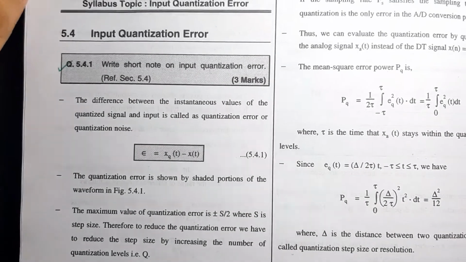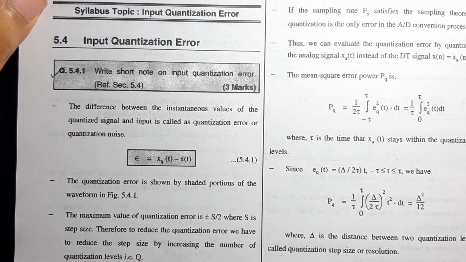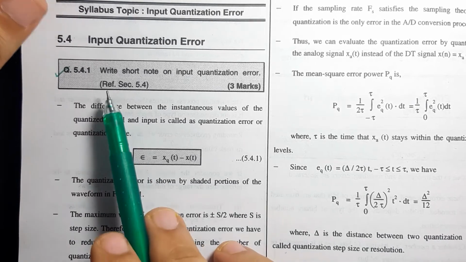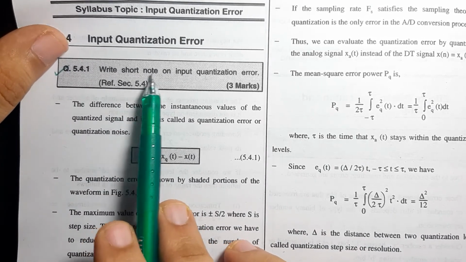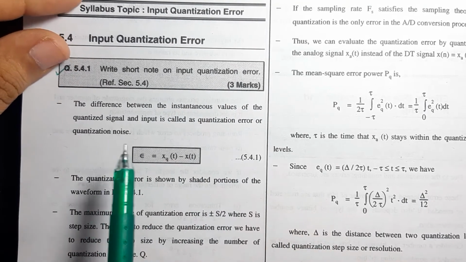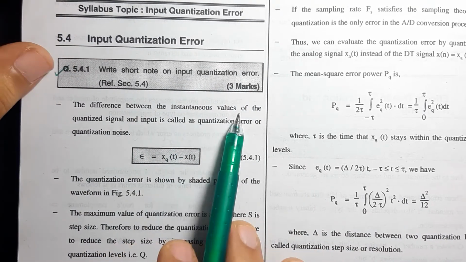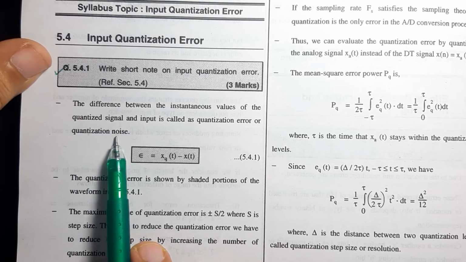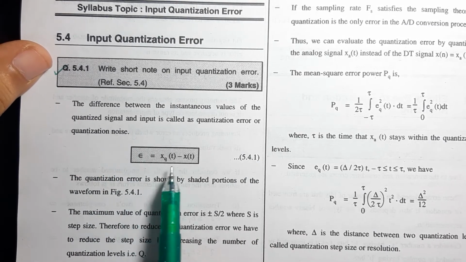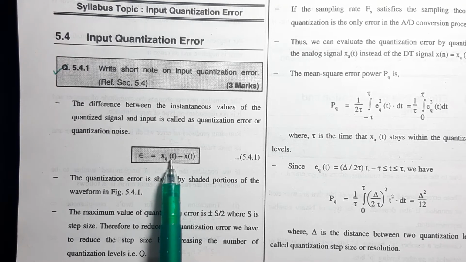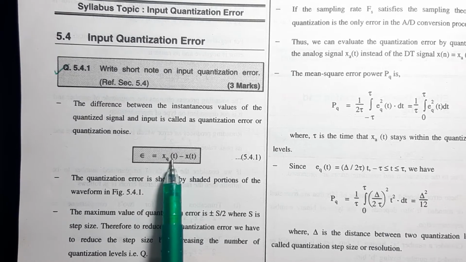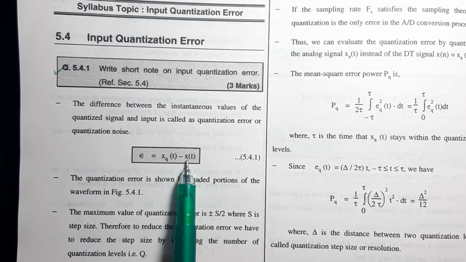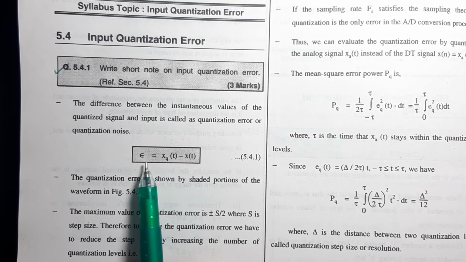Now we'll proceed further. The next topic is called input quantization error. The question is being asked in such a way: write a short note on input quantization error. The difference between the instantaneous values of the quantized signal and the input is called quantization error or quantization noise. Now, sigma is given as xq of t minus x of t, wherein xq of t is nothing but your quantized signal or the quantized value, yani nazdiki value of the original signal, and here is your original signal. The difference between them is called the input quantization error. That is the one represented by ripple over here.